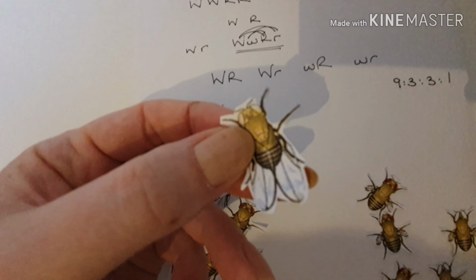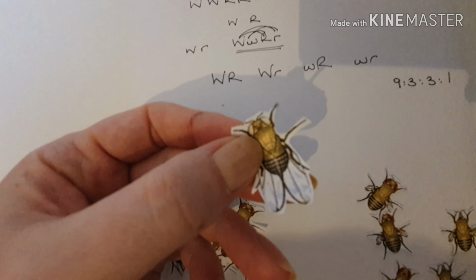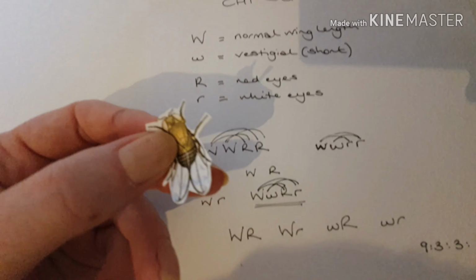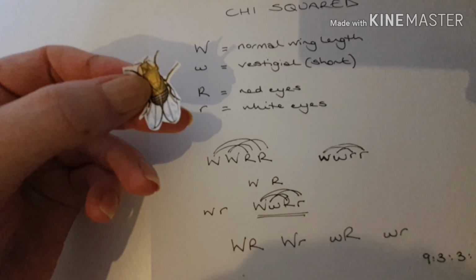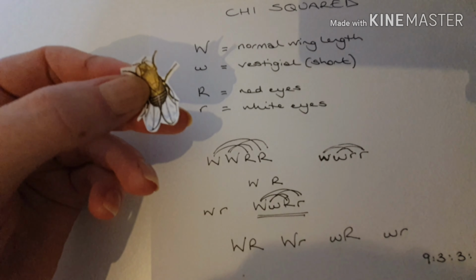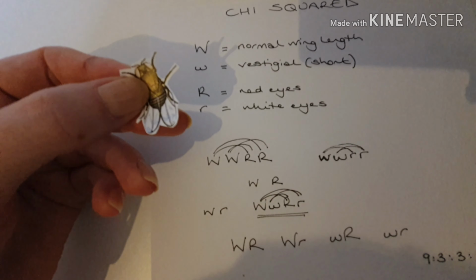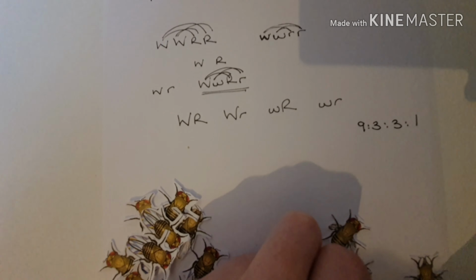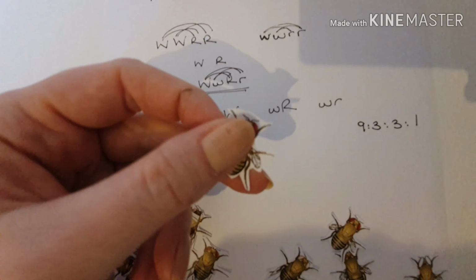These ones have got normal wing length, but they've got white eyes. Okay, so this one would be capital W, but 2 small r's.